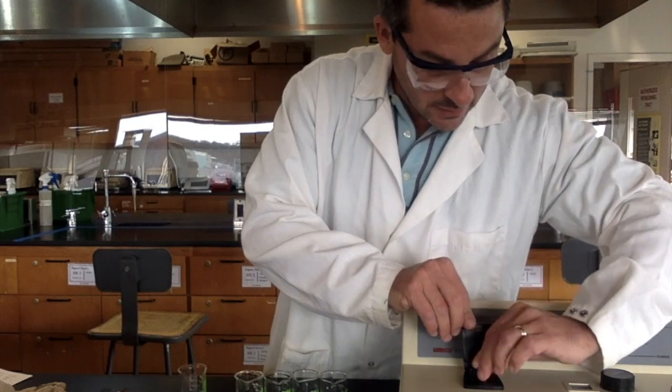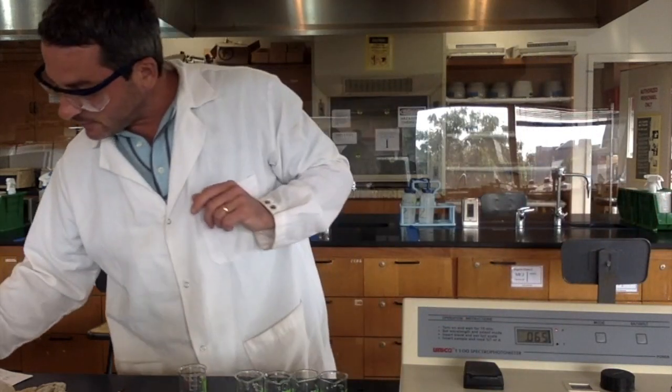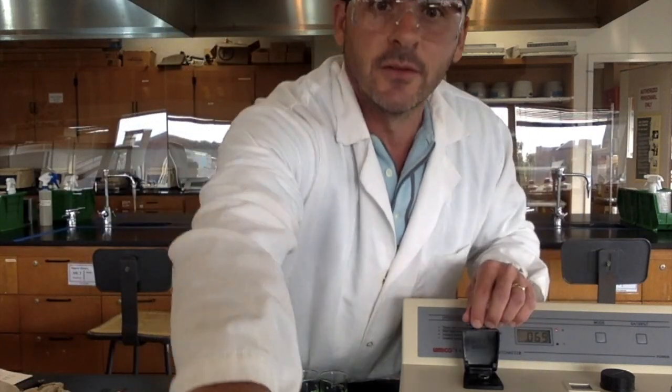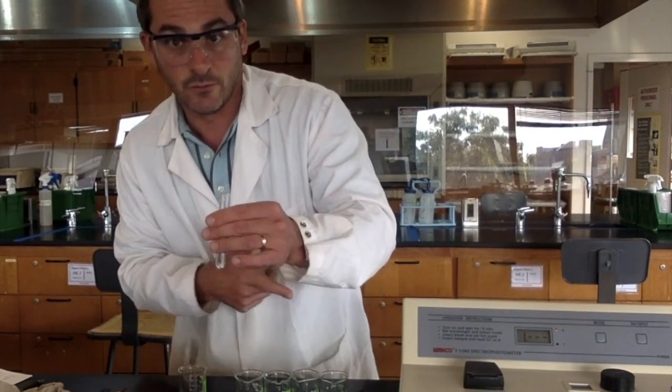Put that in the machine, and now I read the absorbance. It's 0.065 for E. Now all I have to do is read the rest of them.